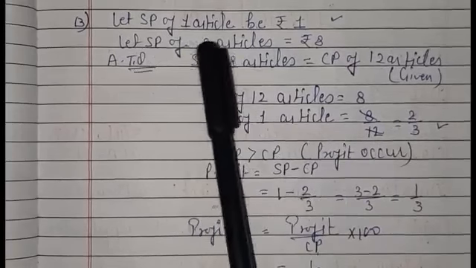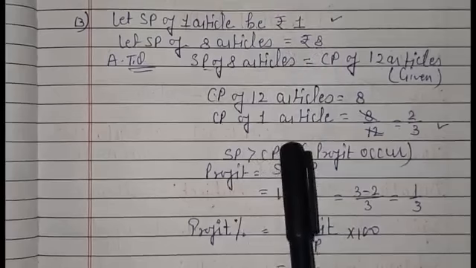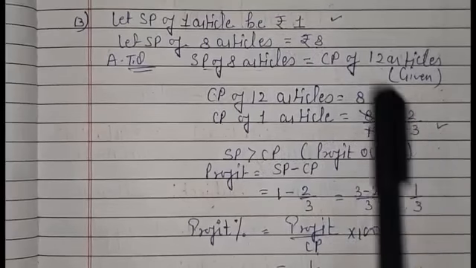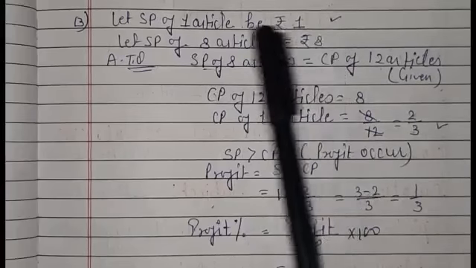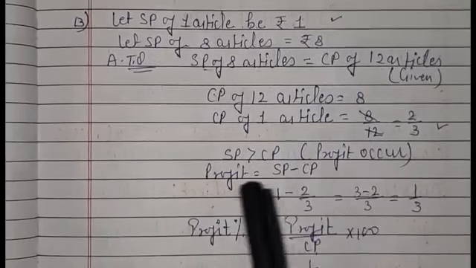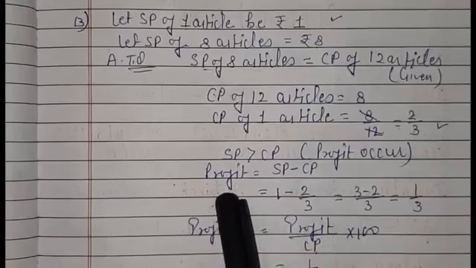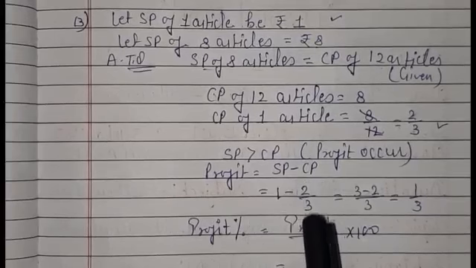Now the selling price of 1 article we have let as rupees 1, and the cost price of 1 article is coming 2 by 3. From these two, which one is greater? 1 is greater. SP is greater than CP. That means profit occurred. How much profit occurred? Use this formula to find. Profit is equal to SP minus CP. 1 minus 2 by 3.